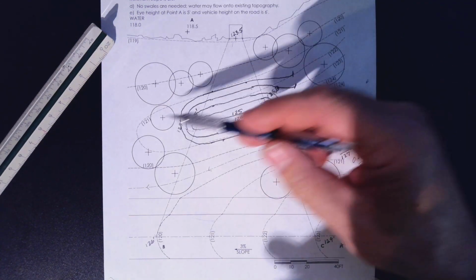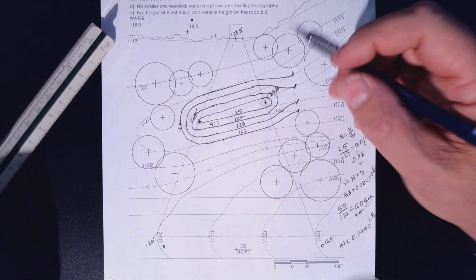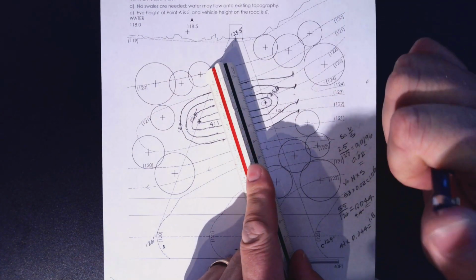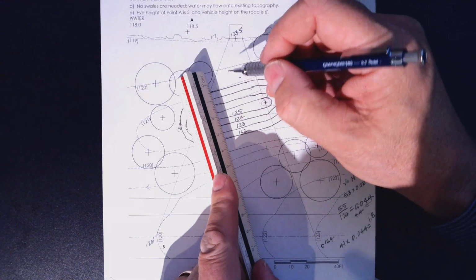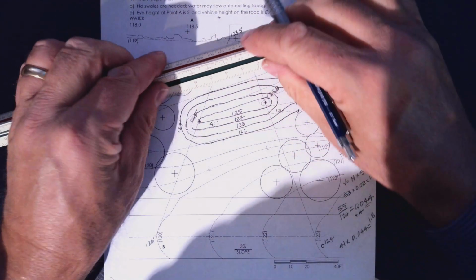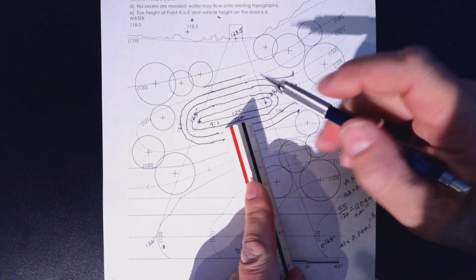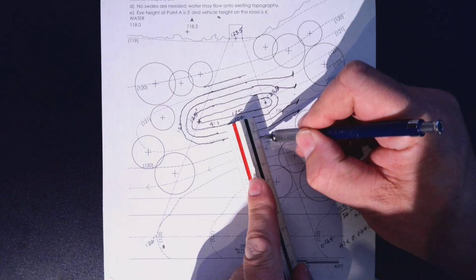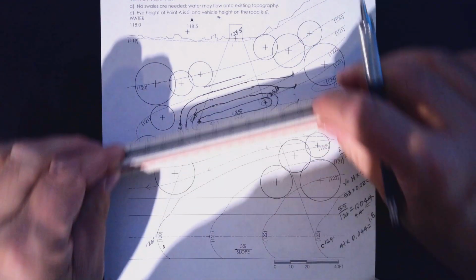122, and now here's 121, so we've got to move 121 4 feet away, right, to meet the requirements of a 4 to 1 maximum slope. So we just do another 4 feet away, draw it like that. Same thing over here, 4 feet.